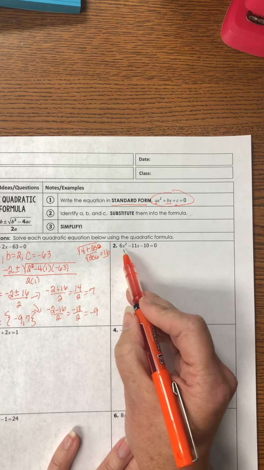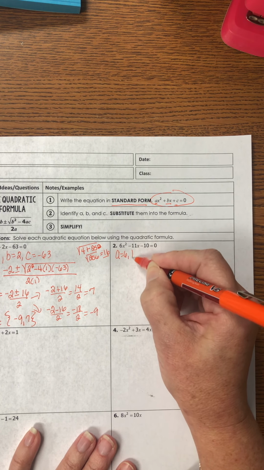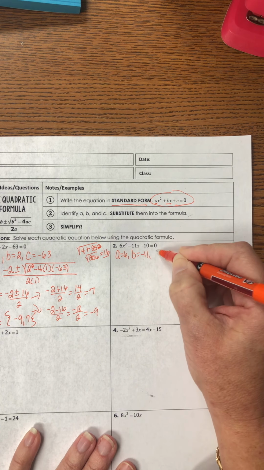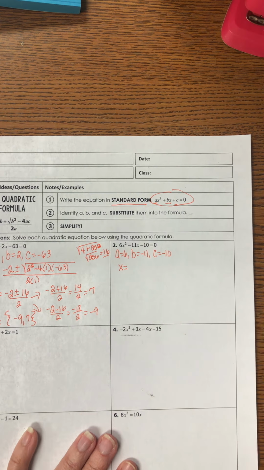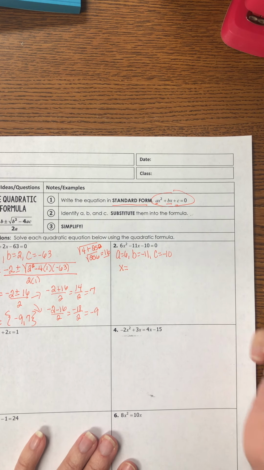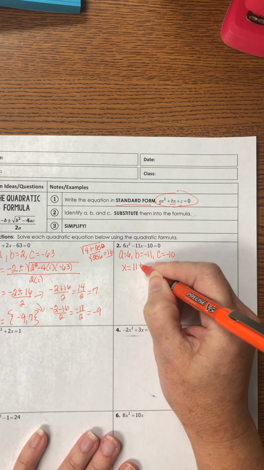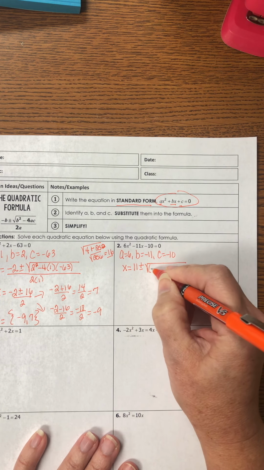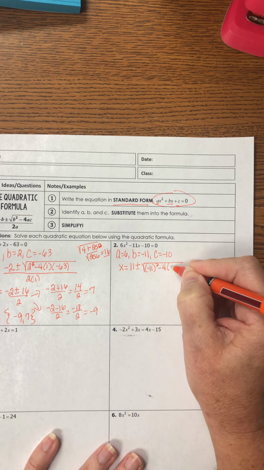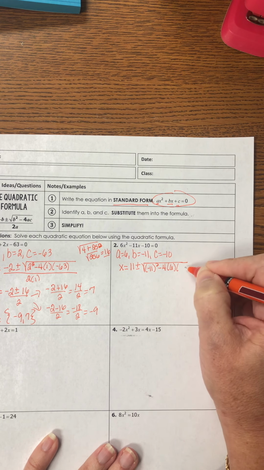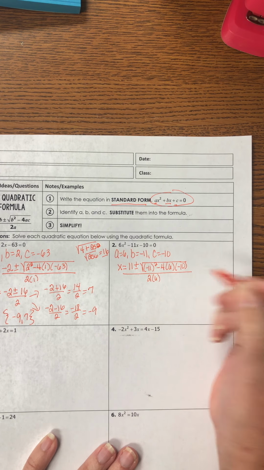On number 2, we have standard form equaling 0, so we're good. A is equal to 6, b is equal to negative 11, and c is equal to negative 10. So let's take those 3 values and plug those into the quadratic formula. First, we have negative b, which is the opposite of negative 11, so that's positive 11, plus or minus the square root of b squared, make sure you put that in parentheses, minus 4 times a, which is 6, times c, which is negative 10. All over 2 times a, which is 2 times 6.